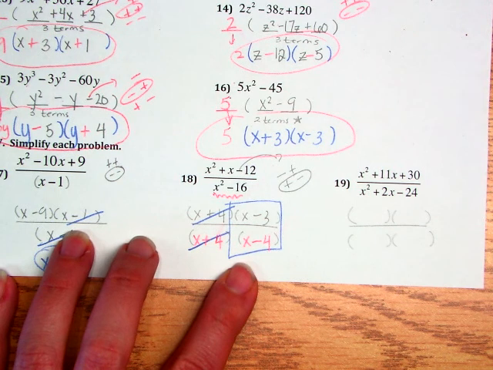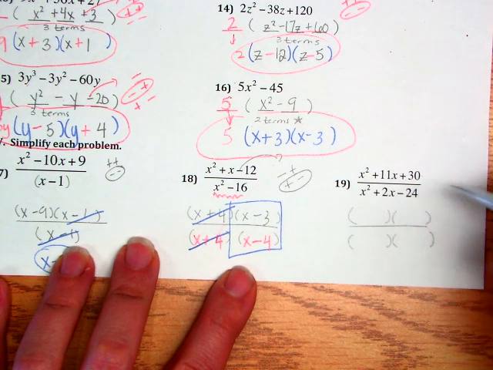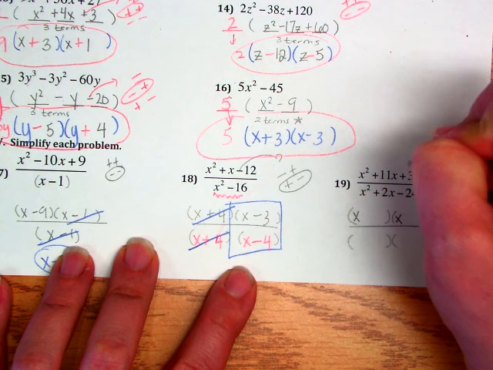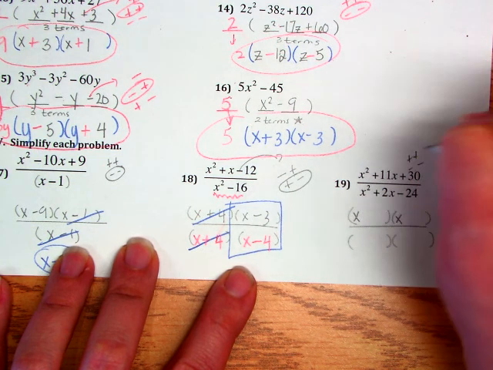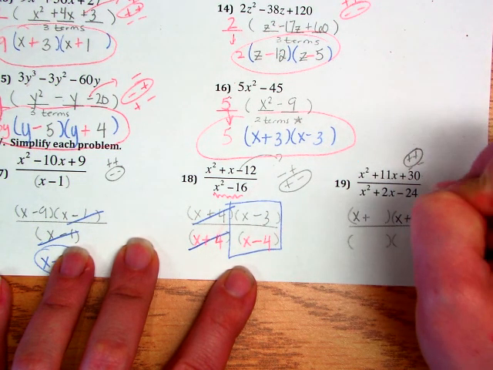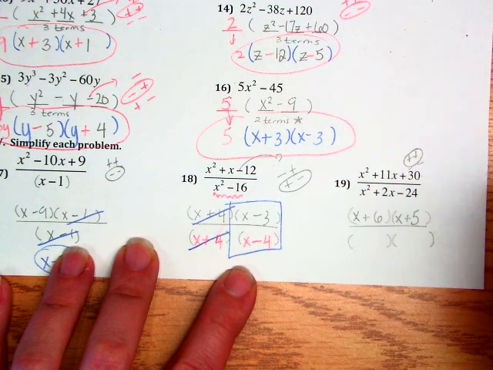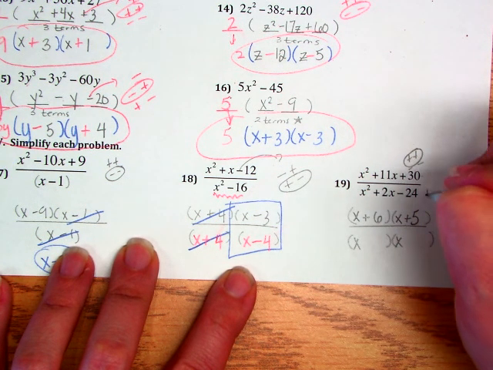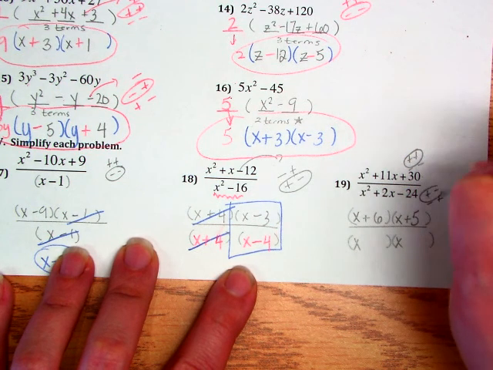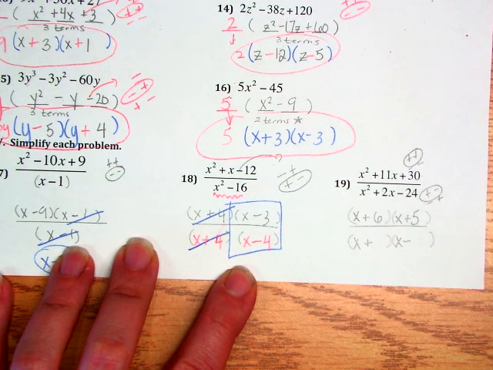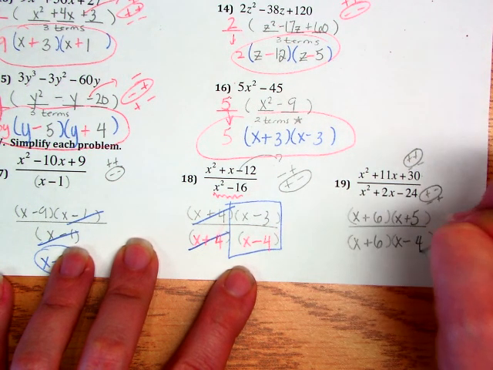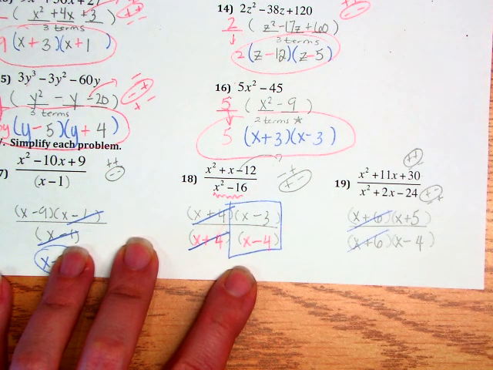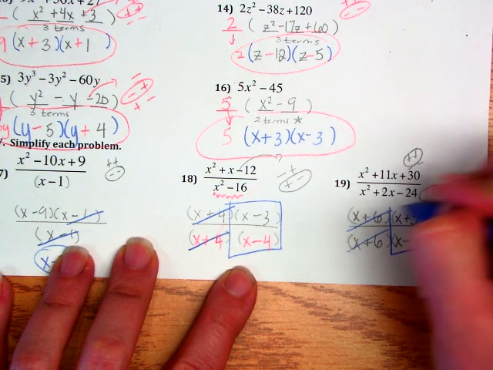Last one, number 19. This is just a double problem of factoring. X, x, plus plus, minus minus, plus plus, 6 and 5. Here we go, x, x, plus minus, minus plus, plus minus, 6 and 4. These are the same, they're puzzles, they fit together, they cancel. What I'm left with is that.